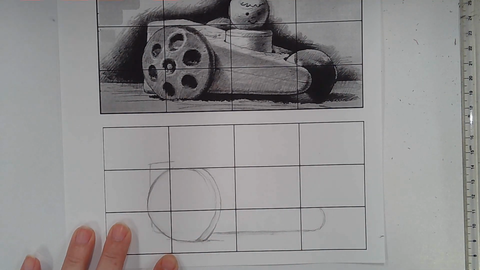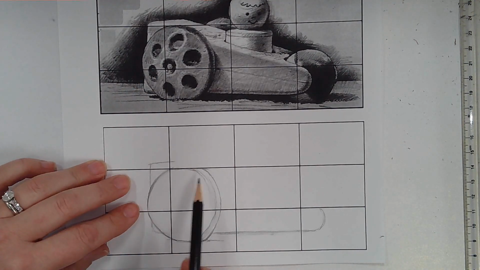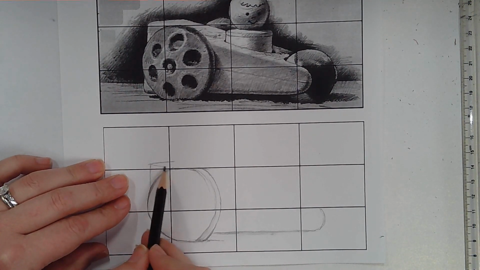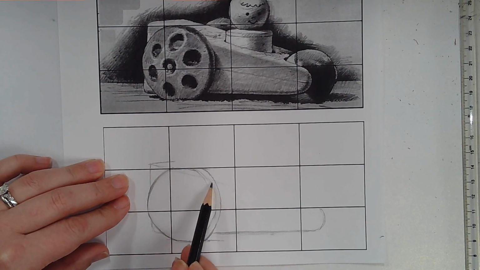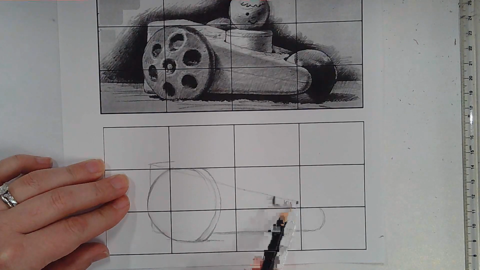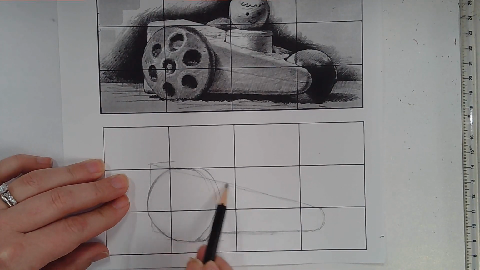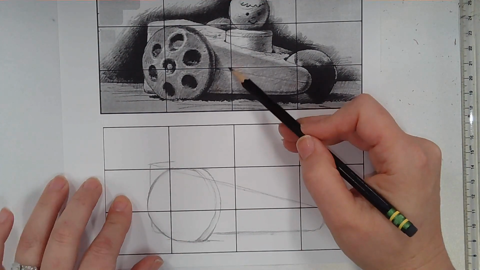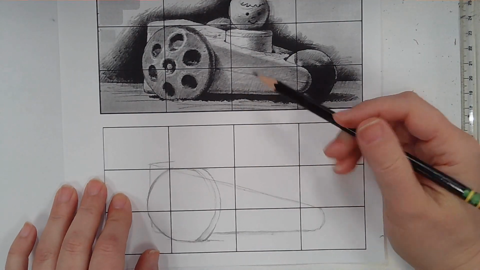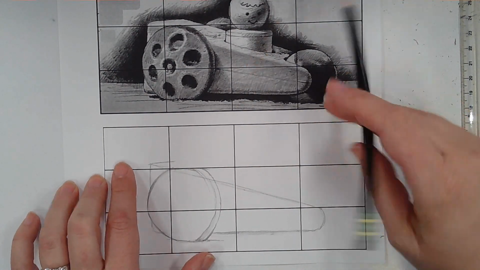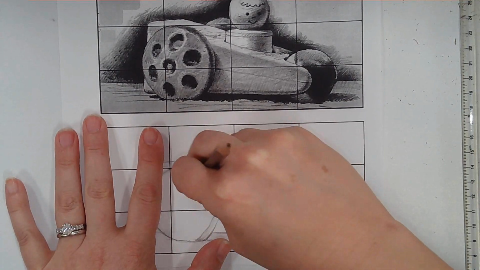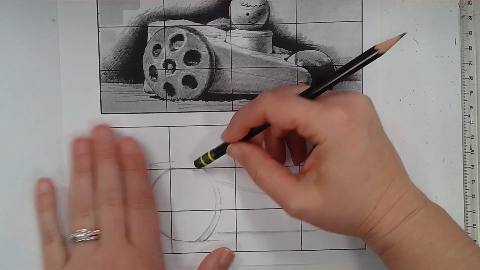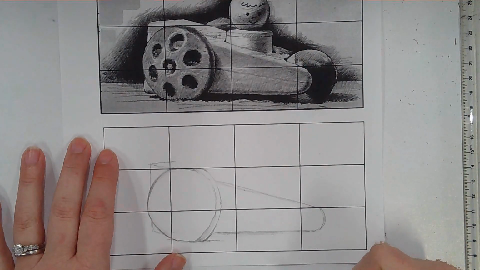So now I have my little wheel drawn in, and I'm going to go up here and draw a little line to represent where the front part of the cart is coming out, just like this, right? And that won't be a hard line when I add the value because it is just a shade. So I will get that taken care of.